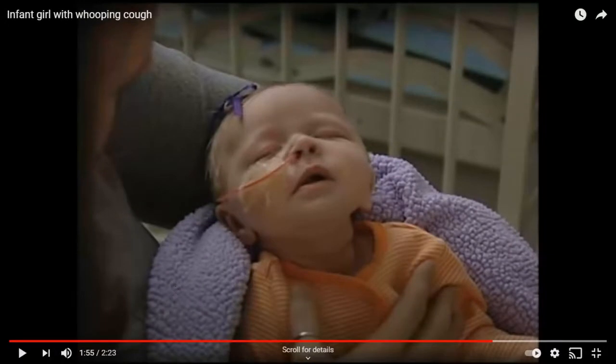Infants, particularly those less than 2, 3, 4 months old, are those that are most at risk for dying from whooping cough. In older children and adults, it can manifest as a cold. So, you know, you may not know that you're around someone that has it, because it manifests differently in different ages. So I have another clip that I want to show you.